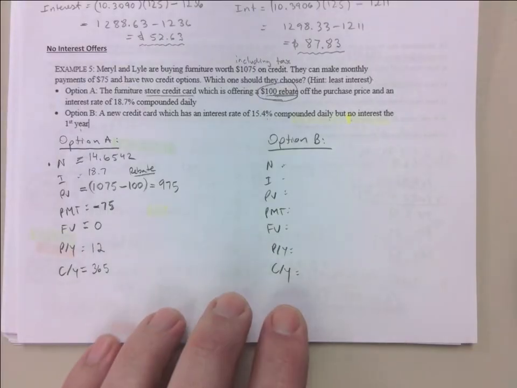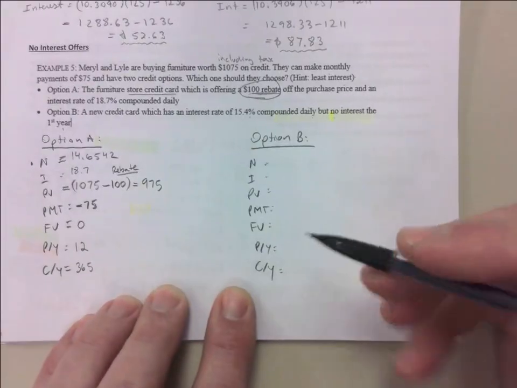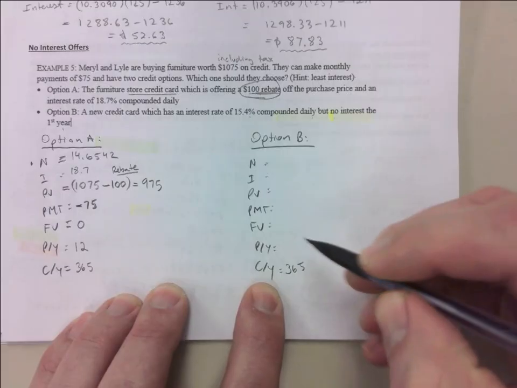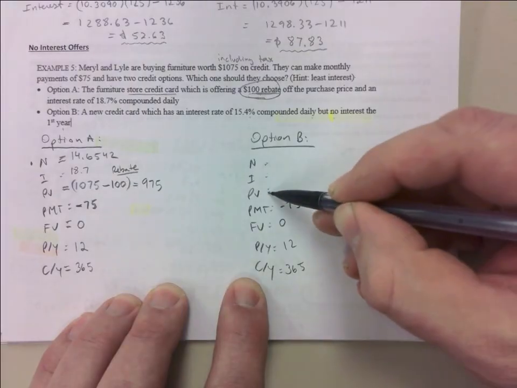We'll do the interest in a bit. I want to do this one as well. This one is a little different, so pay attention to this one when it comes to the PV. We're also making $75 payments.